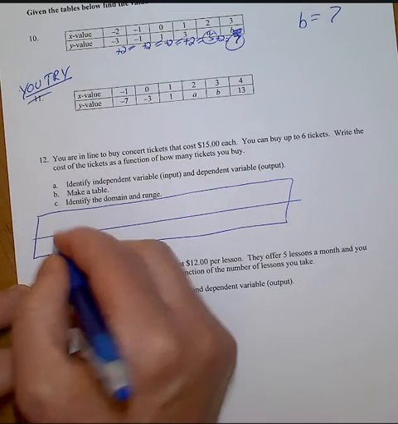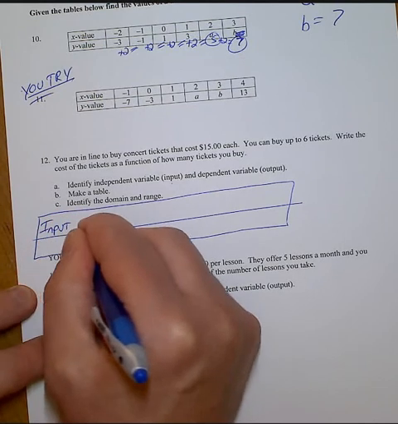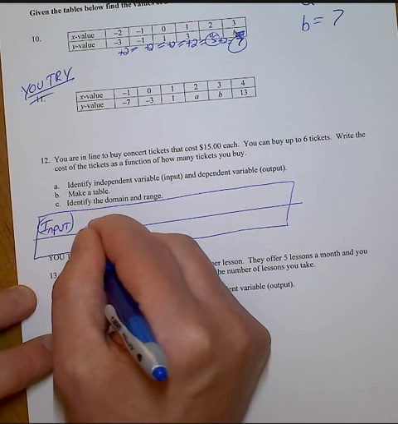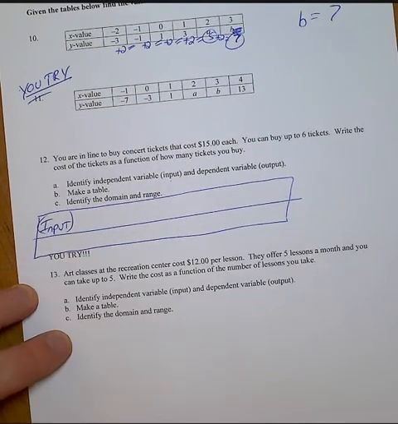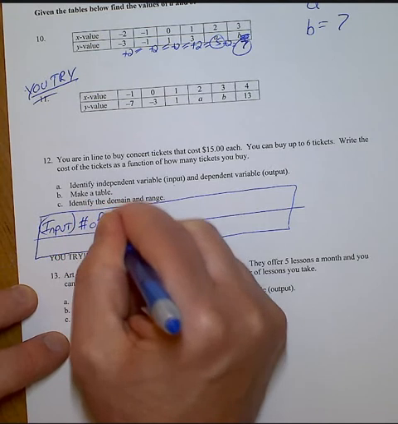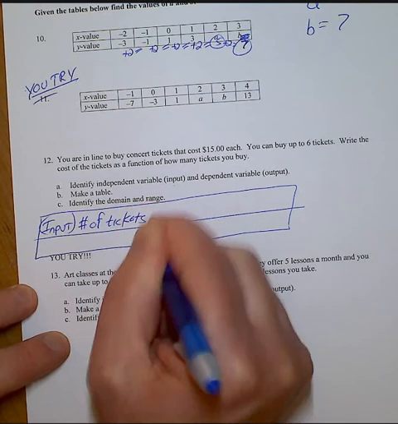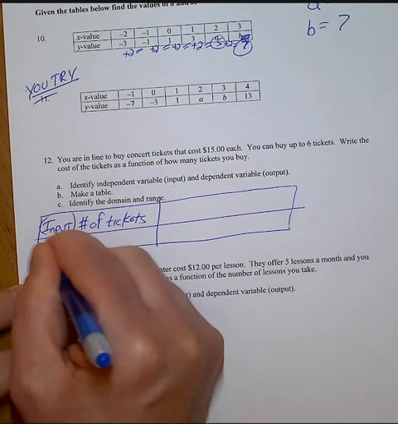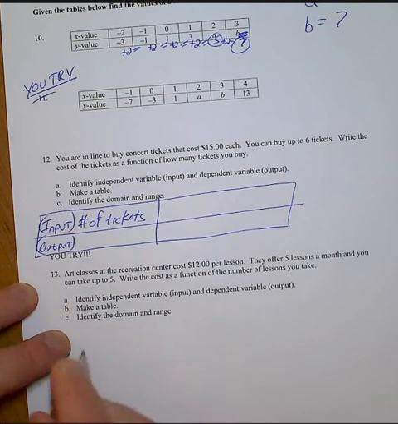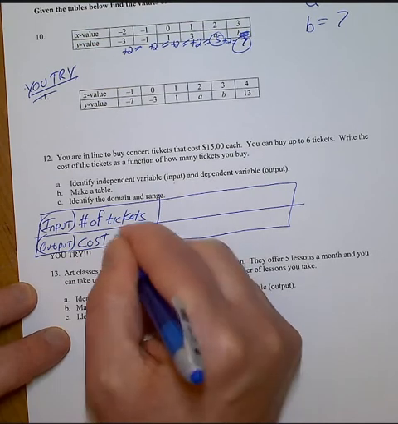And I'm going to say my input, well, that's going to be the number of tickets that I buy, right? That's the independent variable. Number of tickets. My output is going to be the total cost, the cost of the tickets, right?